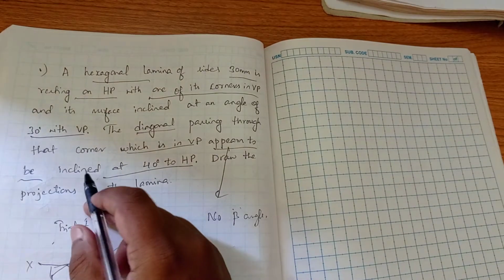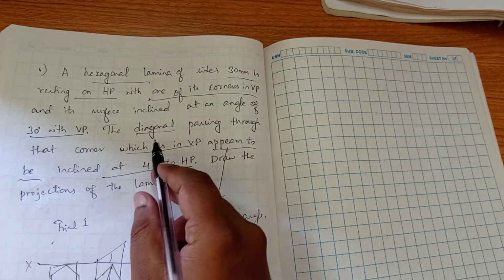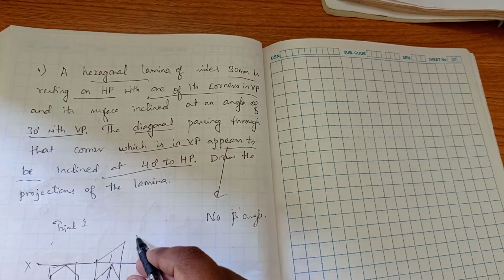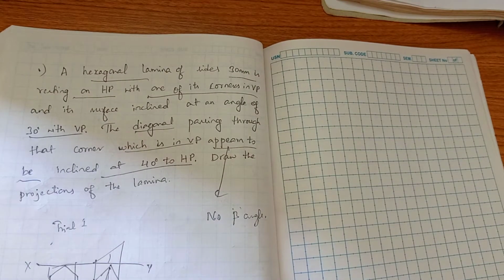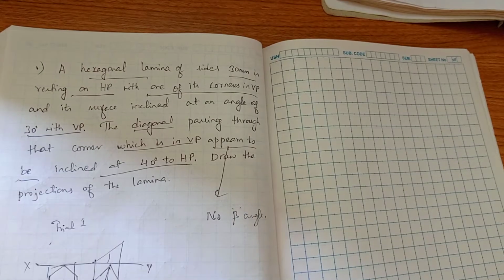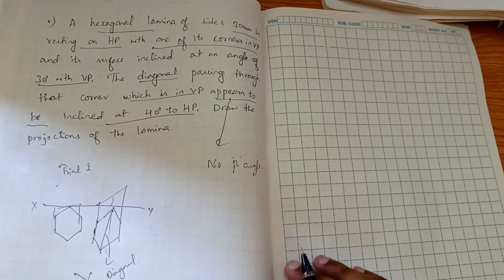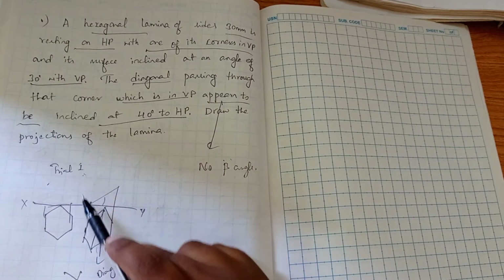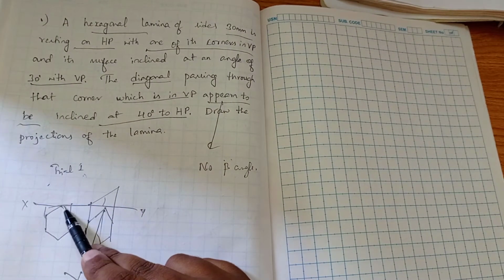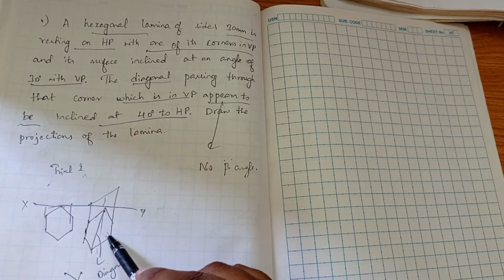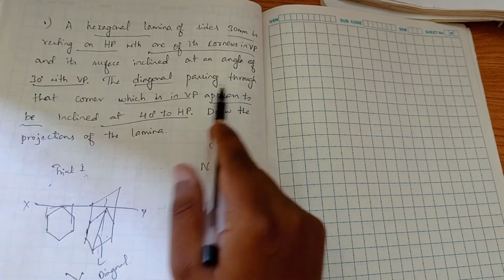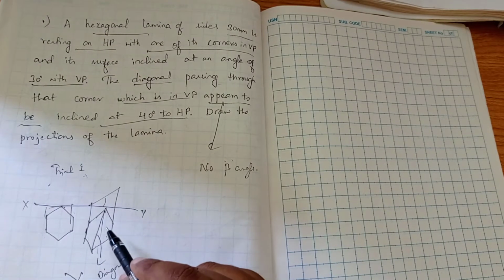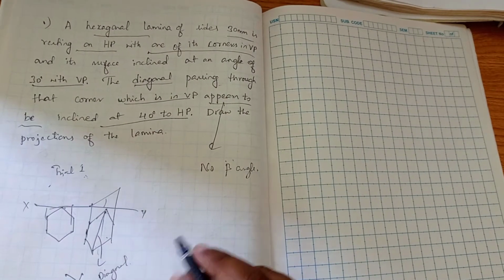The question is telling that the diagonal passing through that corner which is in VP has to be there in the VP plane. That means this trial is wrong. So in this problem we ran the first trial, resting on the HP plane, corner touching the VP, with the inclination mentioned. Now with the second condition, the diagonal passing through that corner which is in VP, this diagonal is not there in the VP, it is there in the HP. So that's why this trial is wrong.